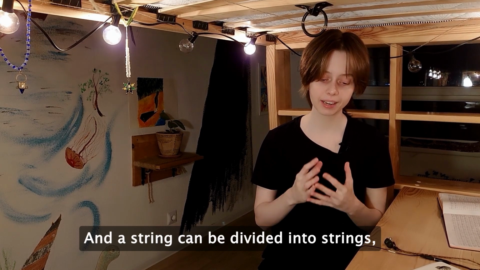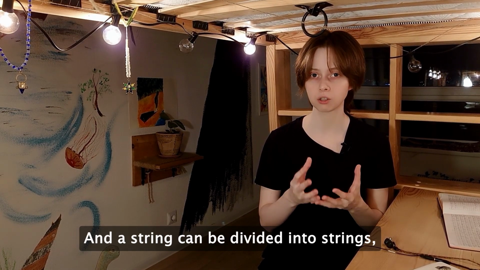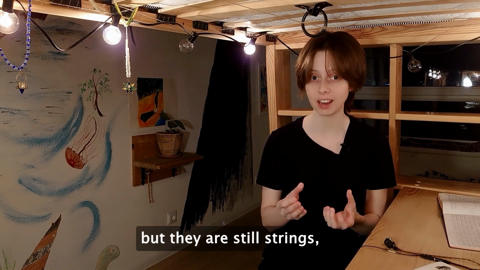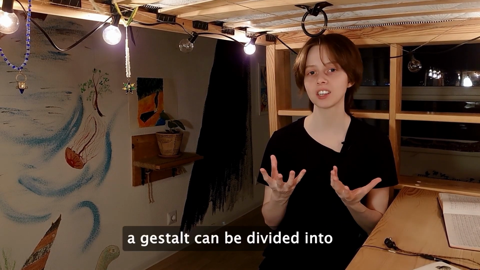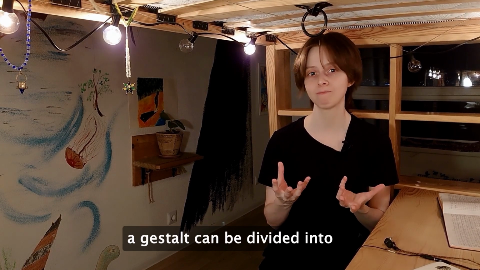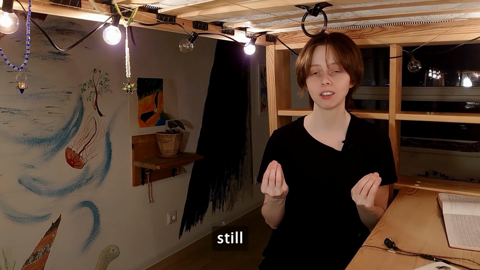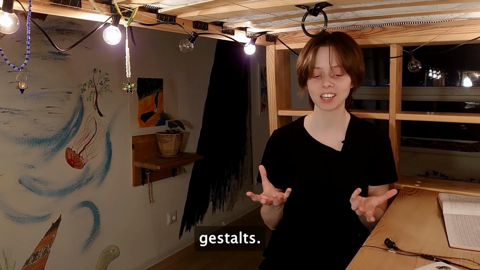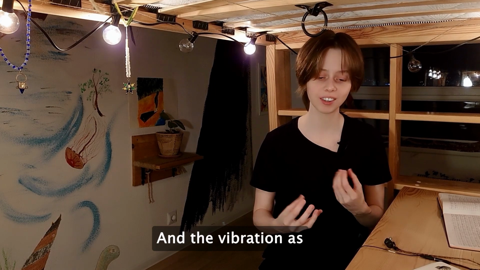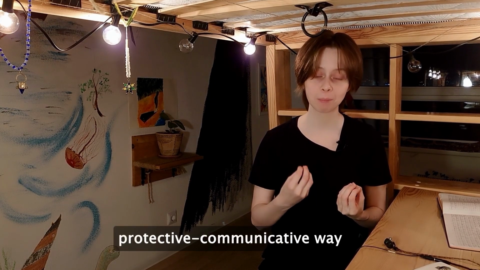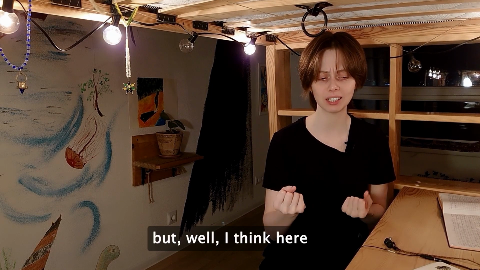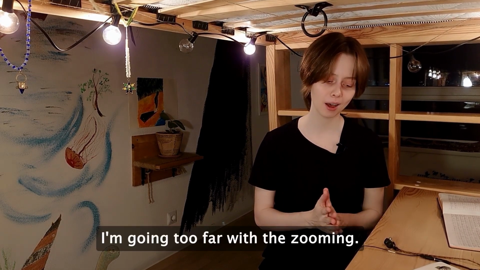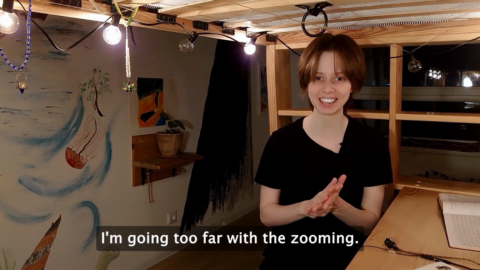And a string can be divided into strings, but they are still strings, like a gestalt can be divided into gestalts, still gestalts. And the vibration as protective communicative way in human behavior, but well, I think here I'm going too far with assuming.